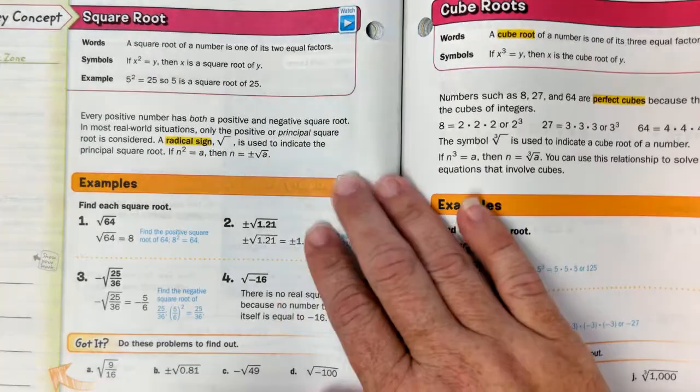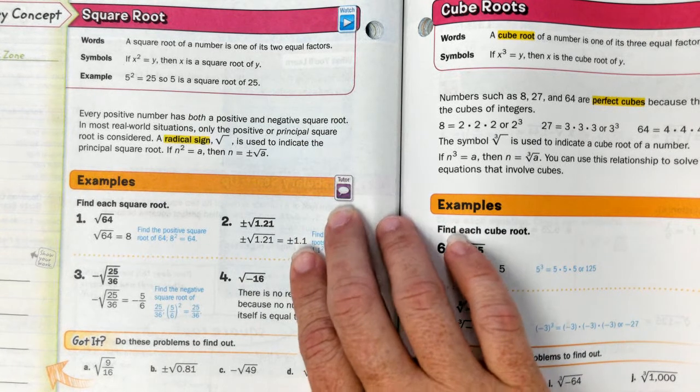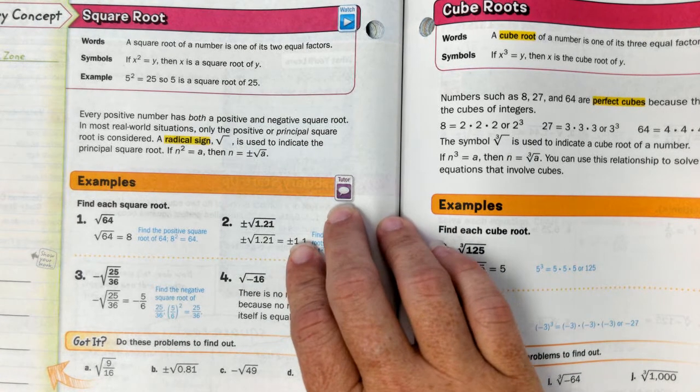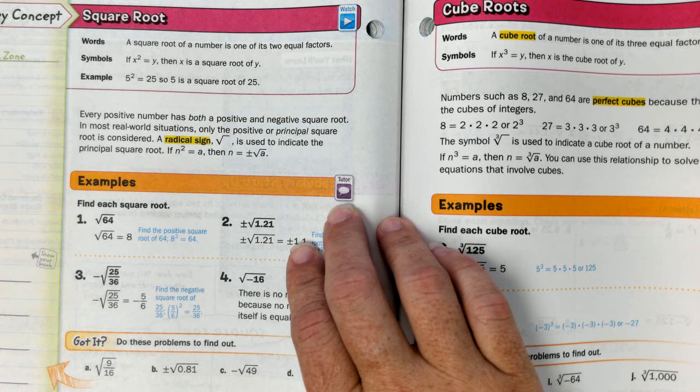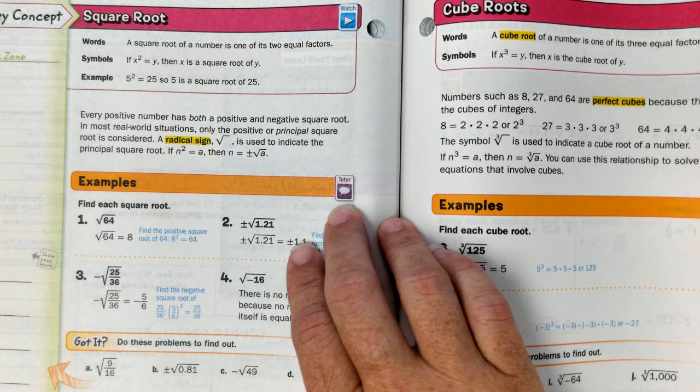A square root of a number is one of its two equal factors. If x squared is equal to y, meaning if a number to the second power is equal to another number, then x is the square root of y. 5 to the second power is equal to 25, so 5 is the square root of 25.